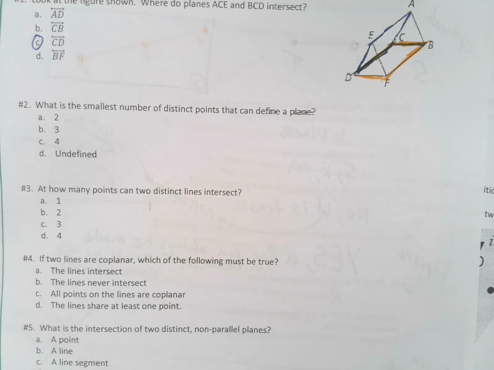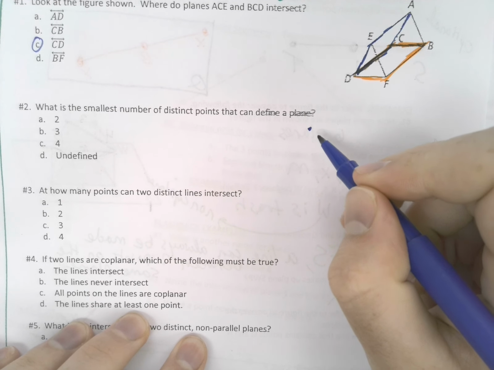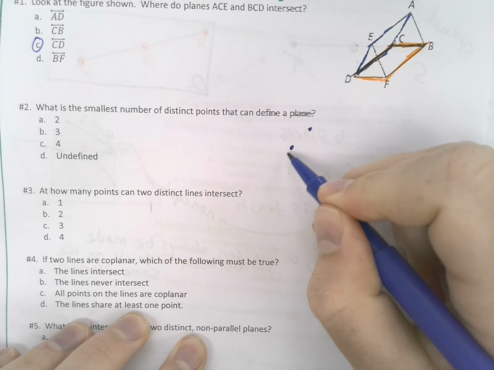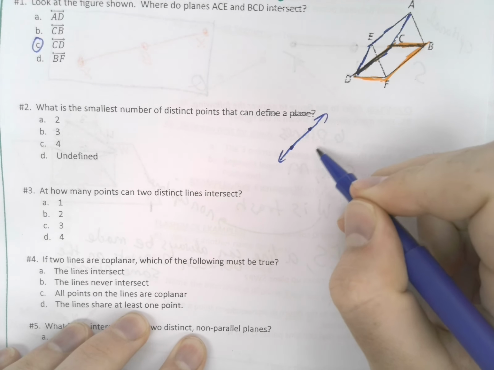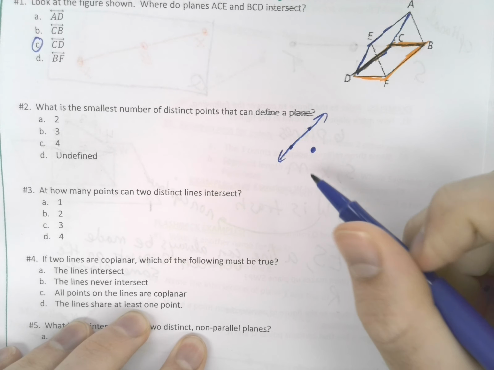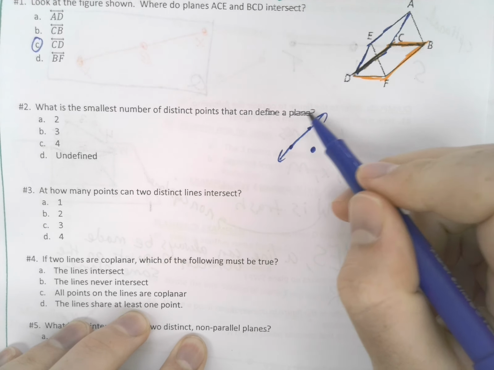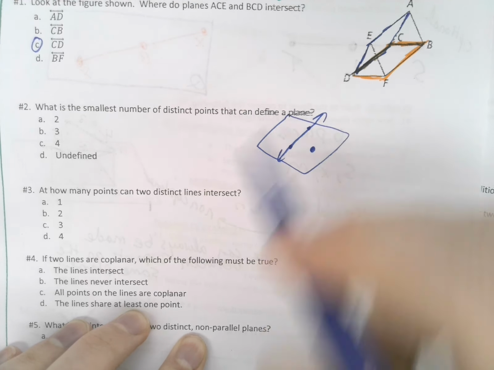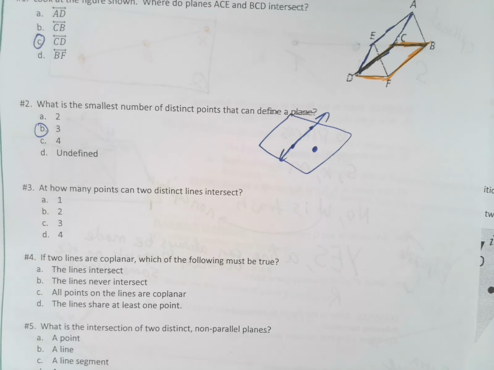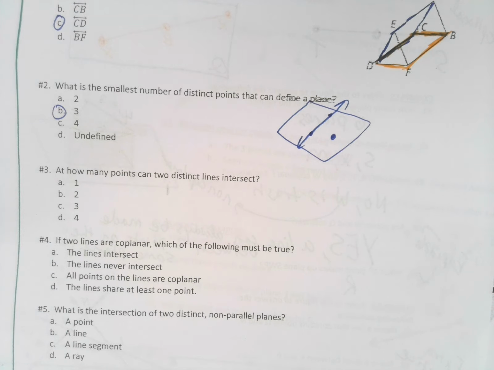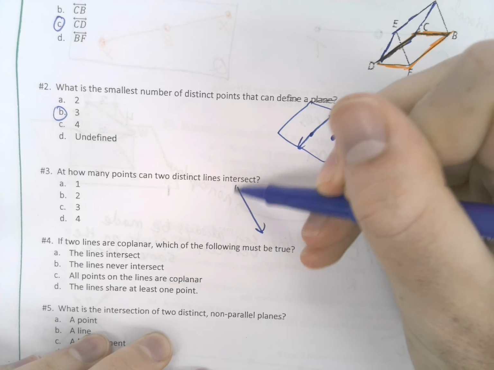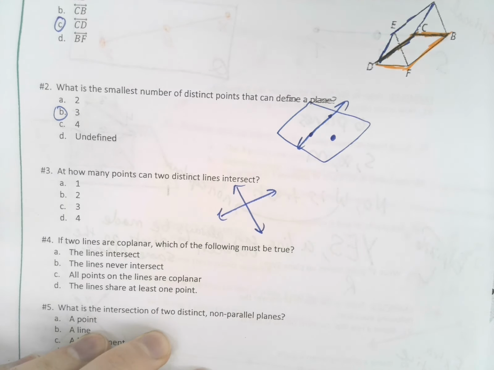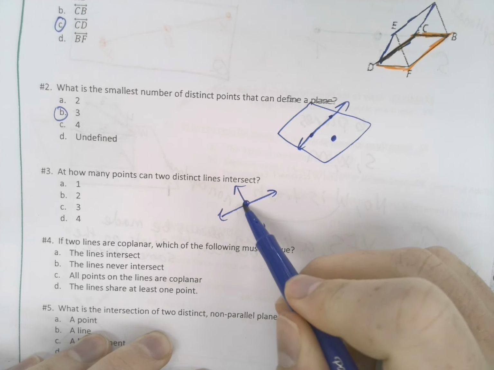Next up, what is the smallest number of distinct points that can define a plane? Well, we know that 1 point is just a point. 2 points can give us a line, but until we add a third point, we do not have a plane. But as soon as we add a third point, if they're all on this same level, we can have ourselves a plane. So 3 points. At how many points can 2 distinct lines intersect? Well, think about this, guys. If we have 2 lines that intersect, how many points are they intersecting at? Just 1.